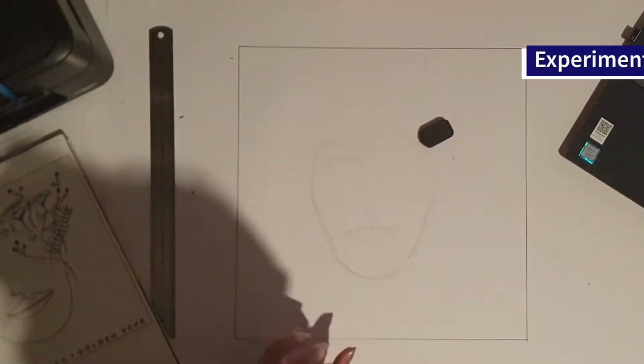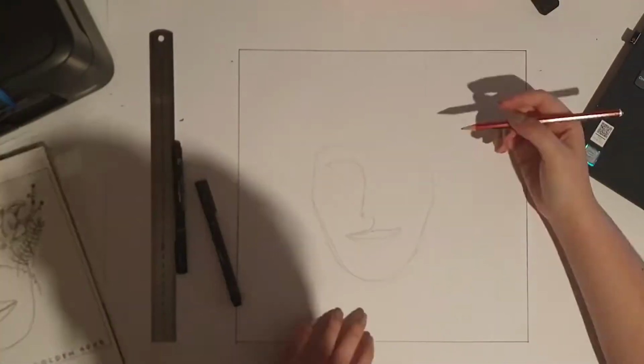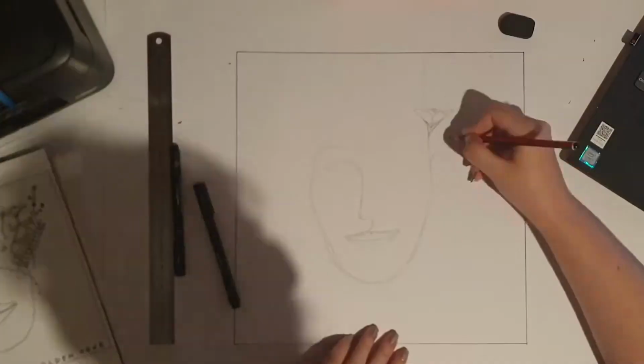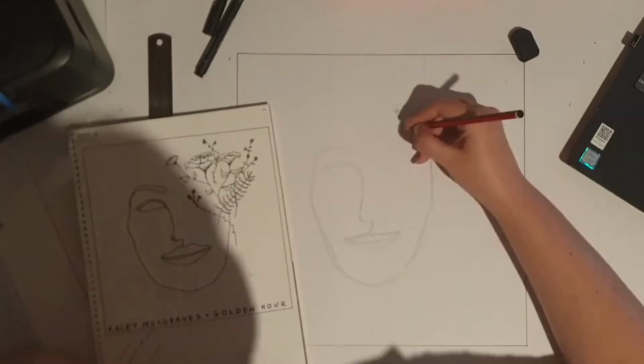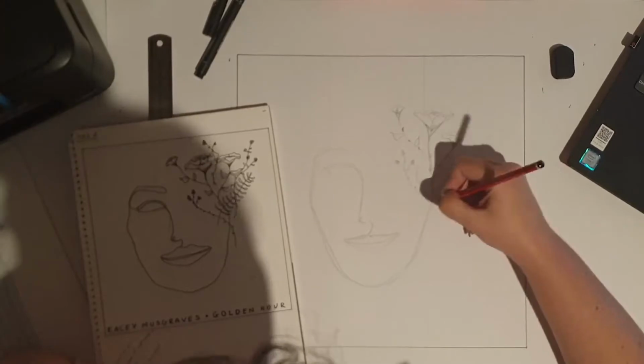For the second concept, again making use of the rule of thirds, I sketched out half a face and connected a floral arrangement. For this design, I wanted to keep the line work simple and the shapes organic, so I used a fine line marker to create one continuous line from the face to the flowers.